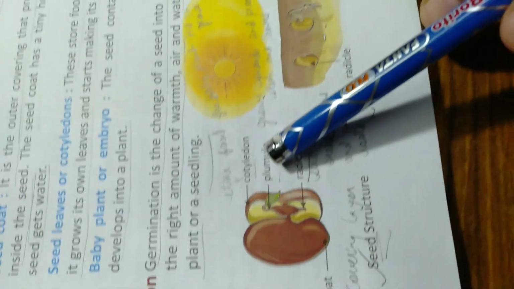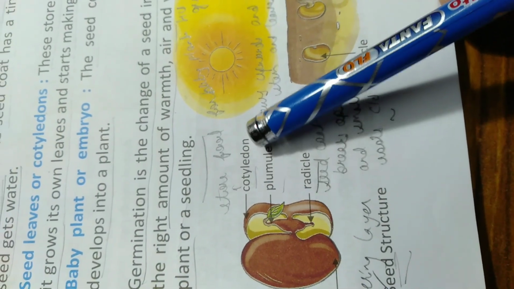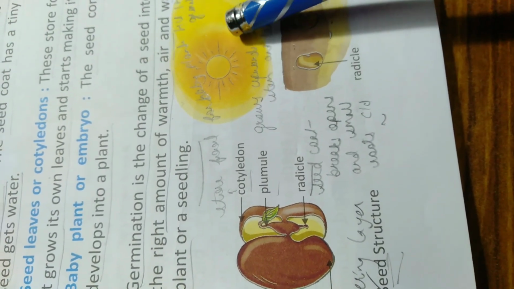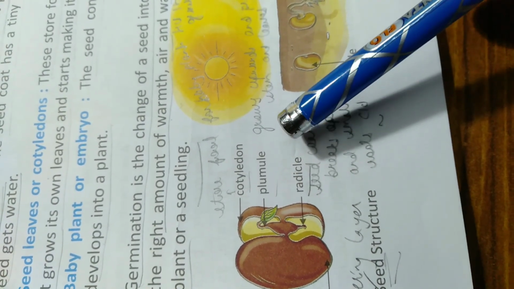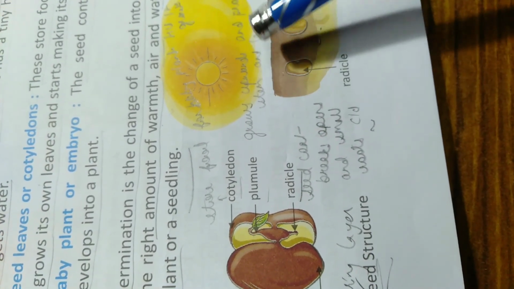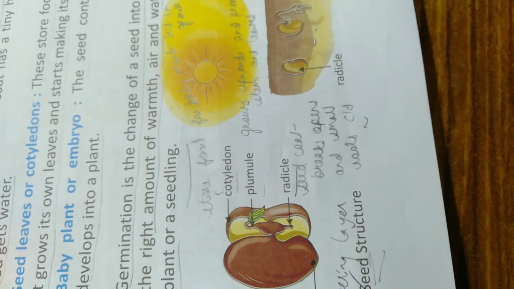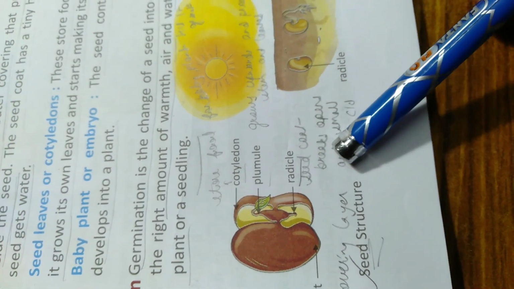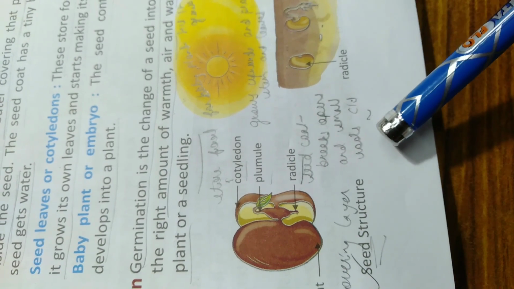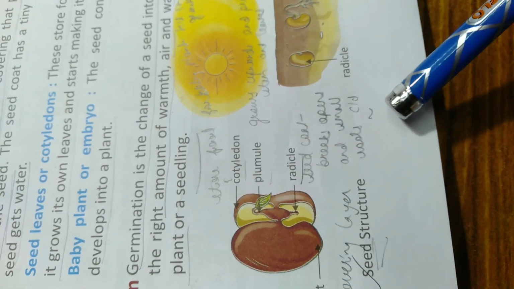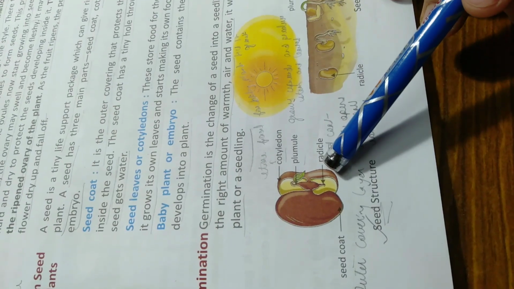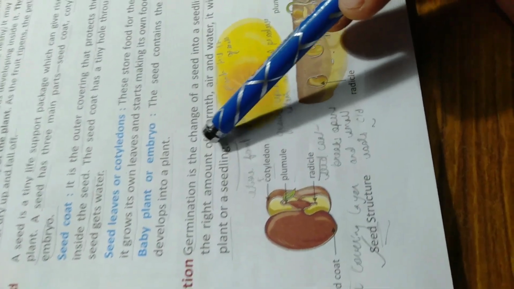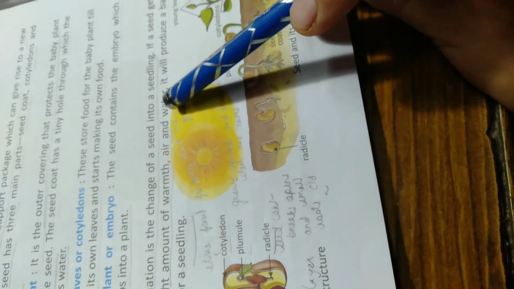Here is now cotyledon. Cotyledon stores food for the baby plant till it grows. Plumule. What is plumule? Plumule grows upwards and produces stem and leaves. Radicle. The seed coat breaks open and small roots called radicle come out. Germination is the change of a seed into a seedling.